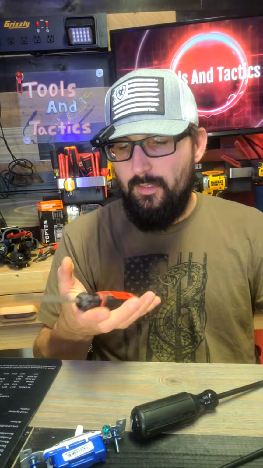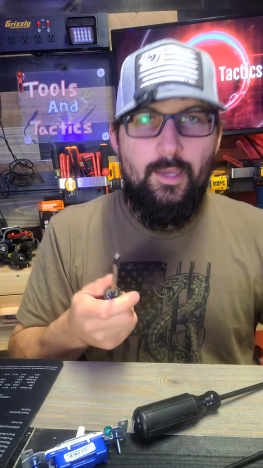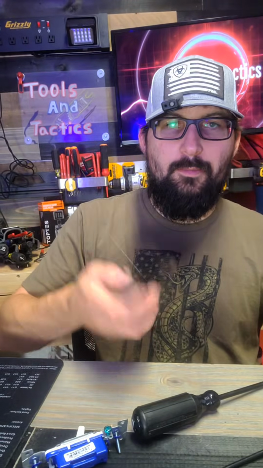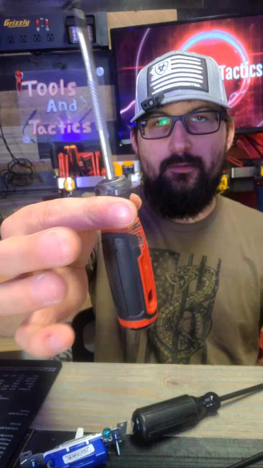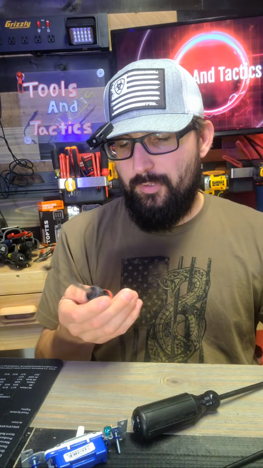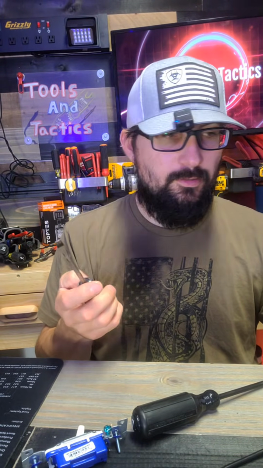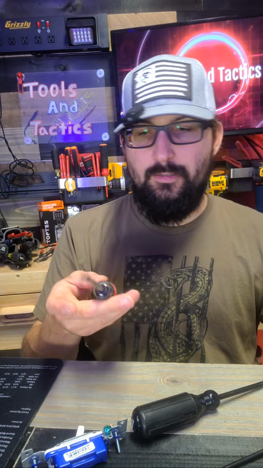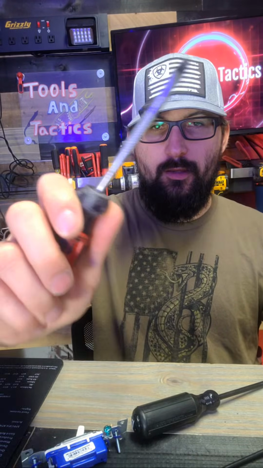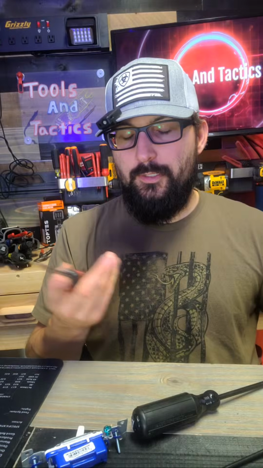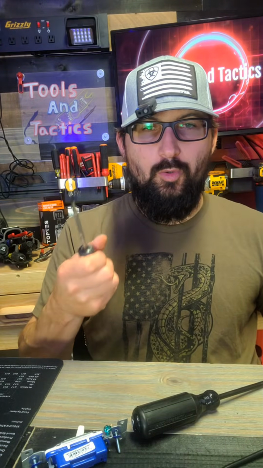Anybody that has these, I'll be doing inspections and I'll pick them up out of electricians' bags and be like, man, what do you think about this? Right? And pretty much 9 times out of 10, the answer is it sucks. The grip sucks. The hard edges suck. It's just not a great feeling tool.